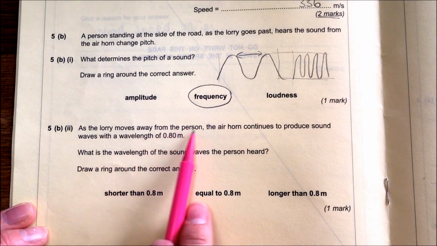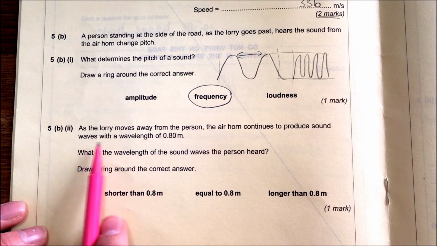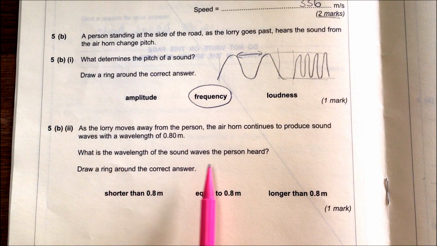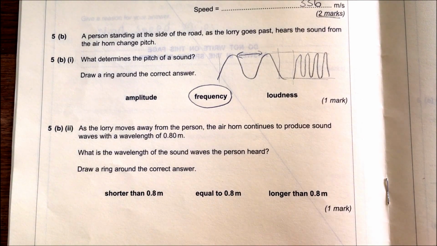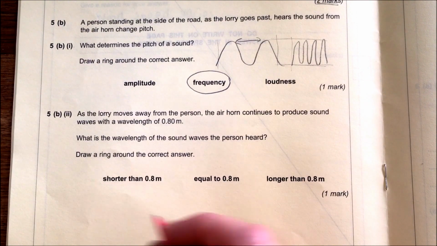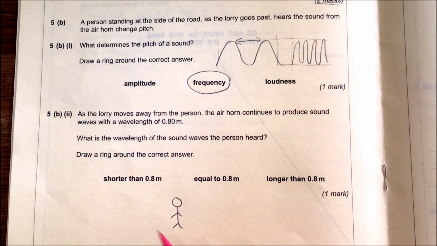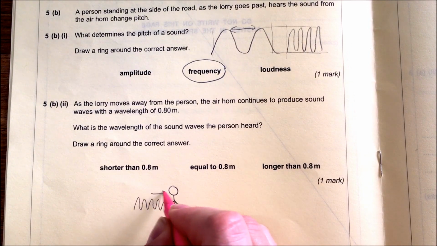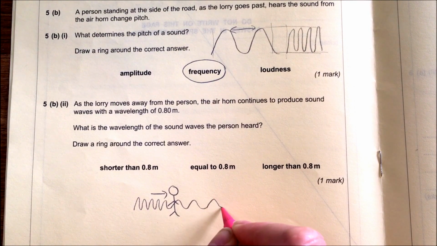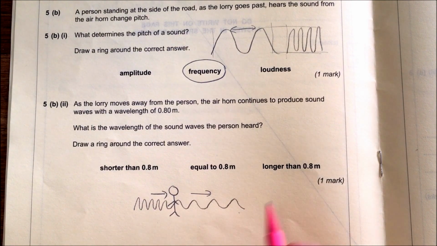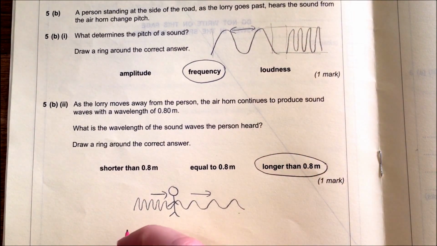As the lorry moves away from the person, the air horn continues to produce sound waves with a wavelength of 0.80 meters. What is the wavelength of the sound waves the person hears? Draw a ring around the correct answer. So as that sound goes away, this is the Doppler effect that we're talking about here. If this is our person, as it comes towards them, that sound wave is shorter, and then as it moves away from that person, these sound waves get longer and longer. So as it's travelling away, the pitch is going to decrease, so the answer is going to be longer than 0.8 meters.